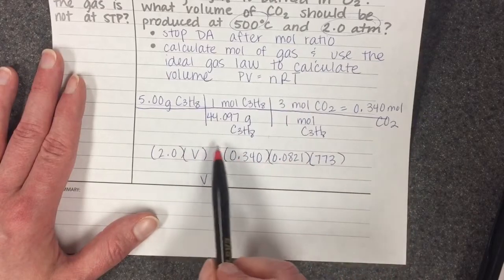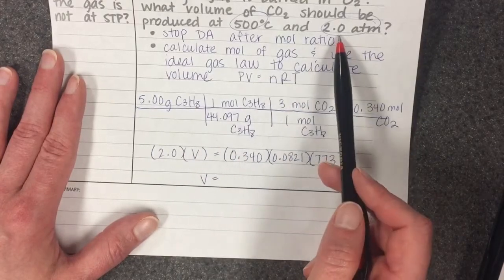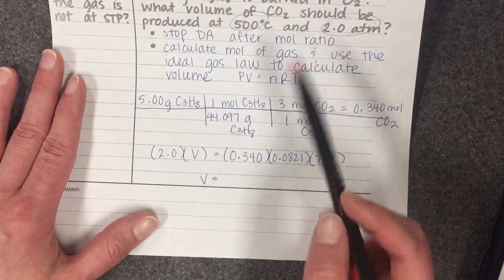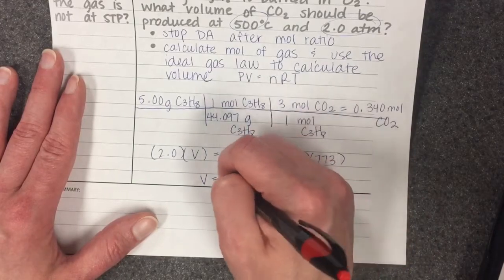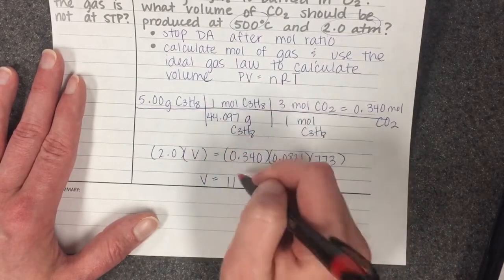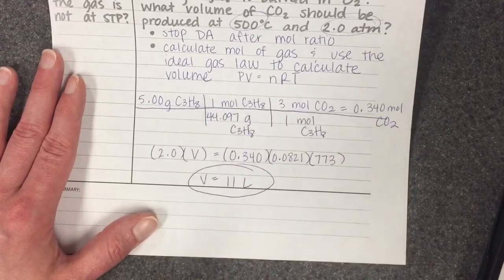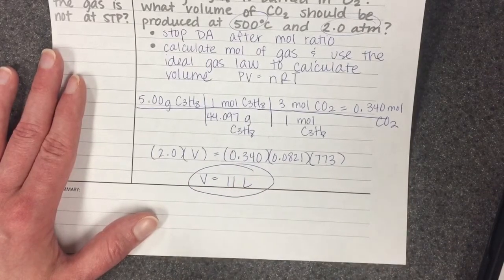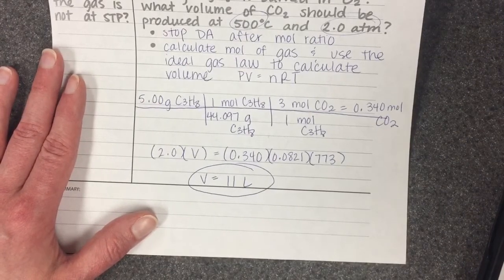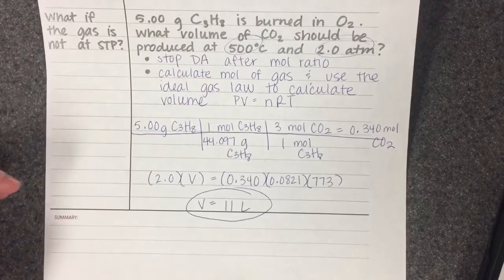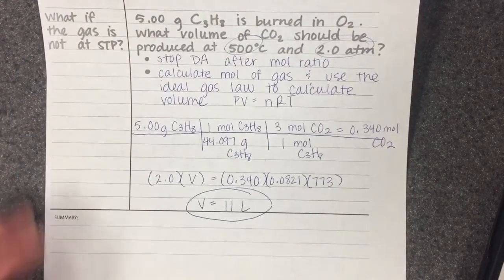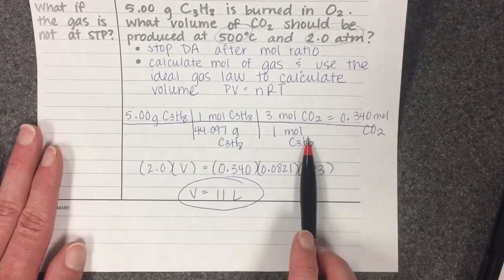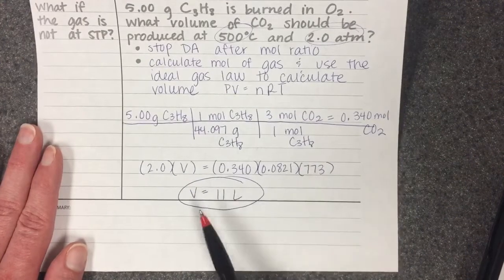Looking at the numbers that I was given though, it seems to me that 2.0 atmospheres is only 2 significant figures, so I'm going to go ahead and round this to 11 liters. That would be the volume of carbon dioxide that's produced under the conditions that we were given. So hopefully this becomes clear to you guys. We are going to practice this. It's really not much different than stoichiometry we've done. It's just that you may have to stop your stoichiometry a little bit early and use the gas law to get your final answer.